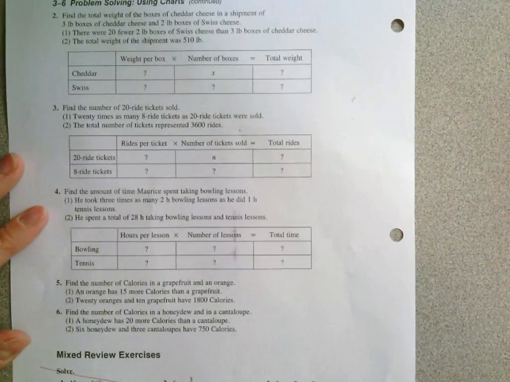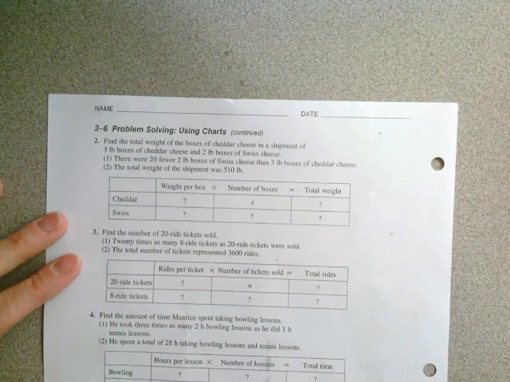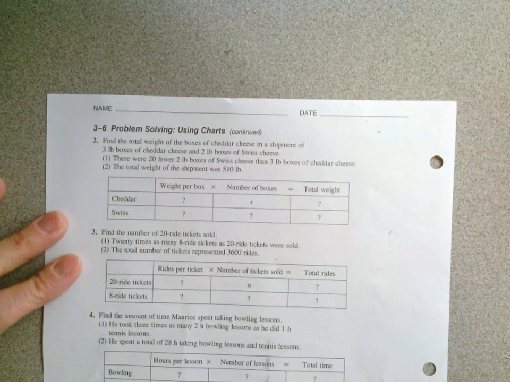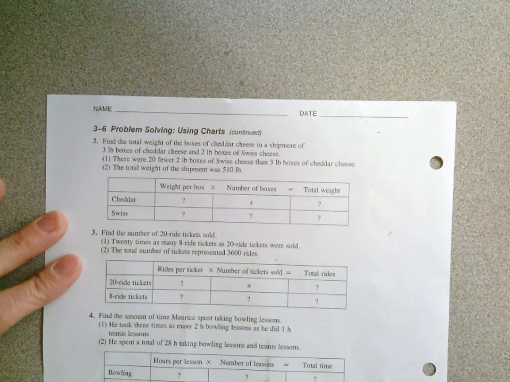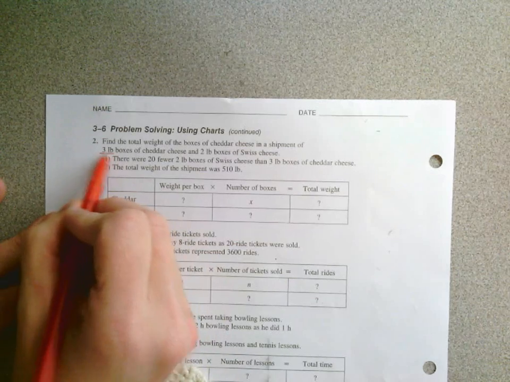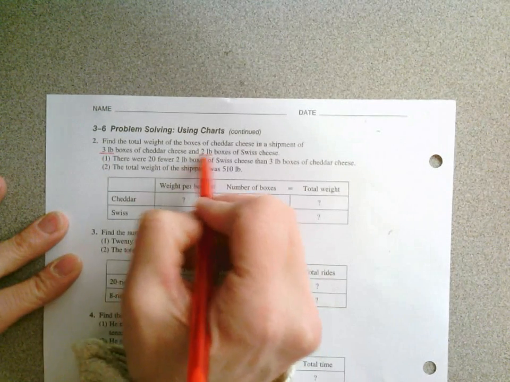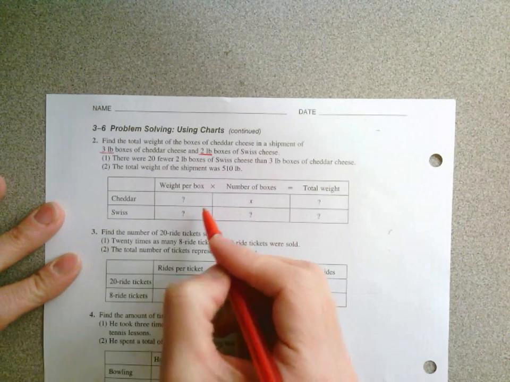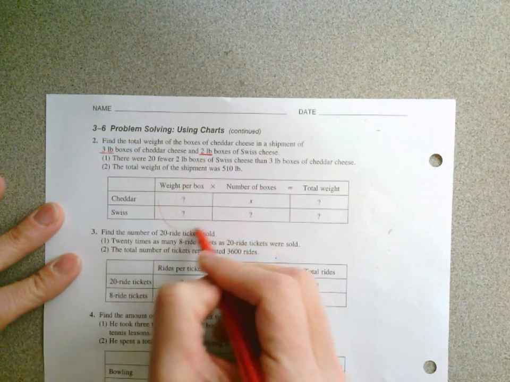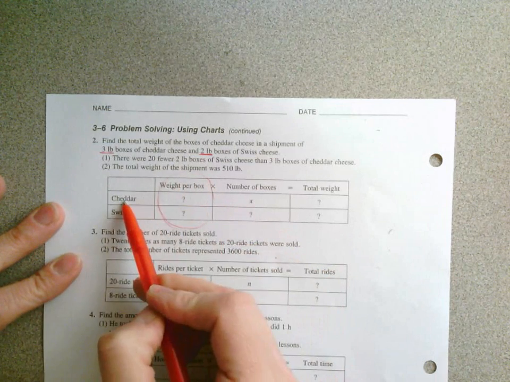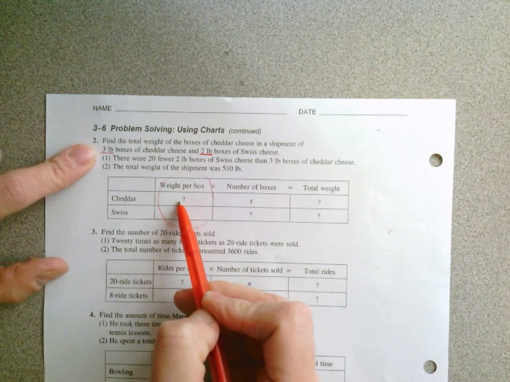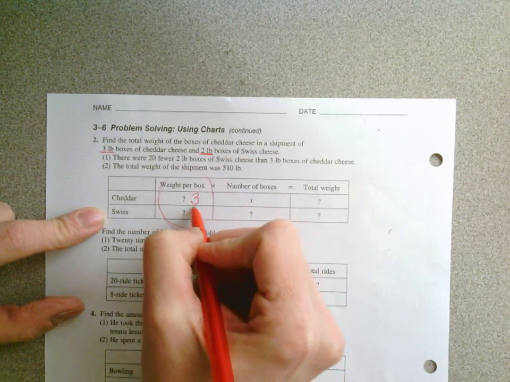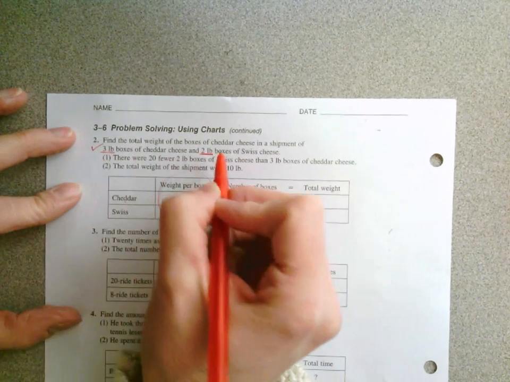Next one. Same exact type of stuff. So number 2, find the total weight of boxes of cheddar cheese in a shipment of 3-pound boxes of cheddar and 2-pound boxes of Swiss. Okay? I think we can probably do this column right now. Do we know how much each cheddar box weighs based on the story? And how much do Swiss boxes weigh? Yep. We got it right here in the problem.